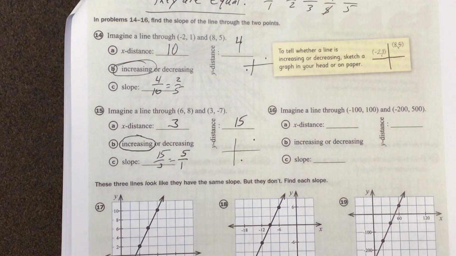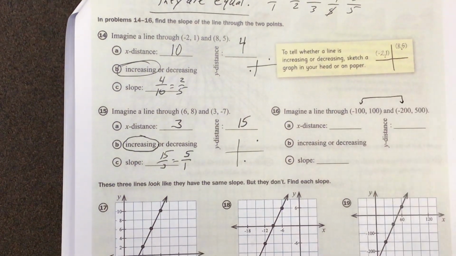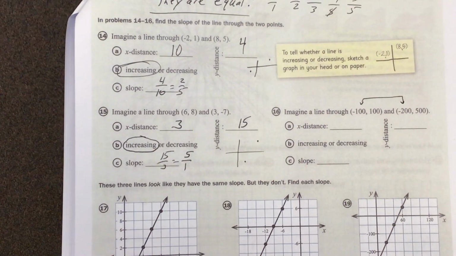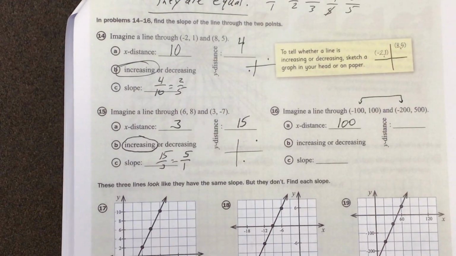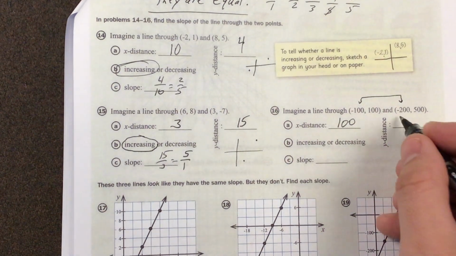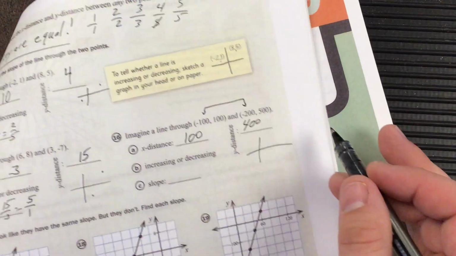16 seems a little more difficult. It's just bigger numbers. X distance. How far apart is -100 to -200? Those are 100 apart. How about 500 to 100? 400. Again, a quick sketch to see if I'm increasing or decreasing.